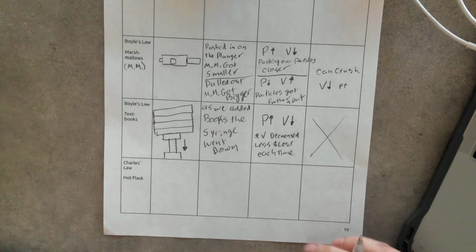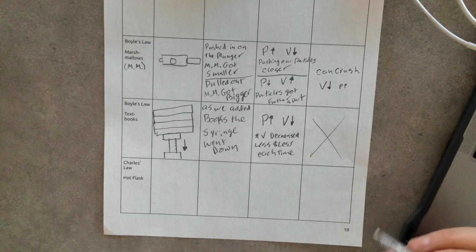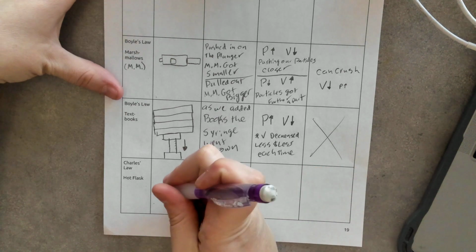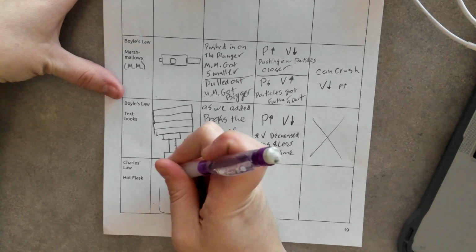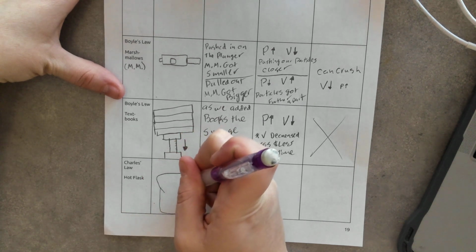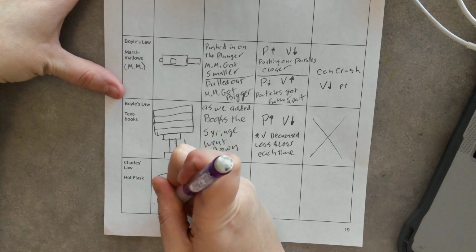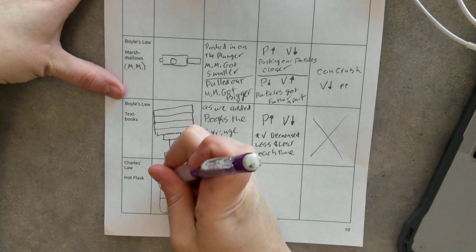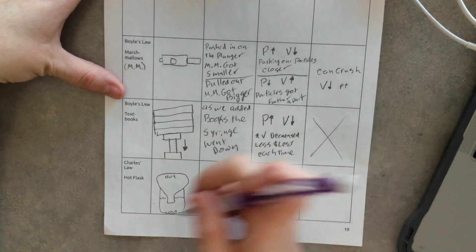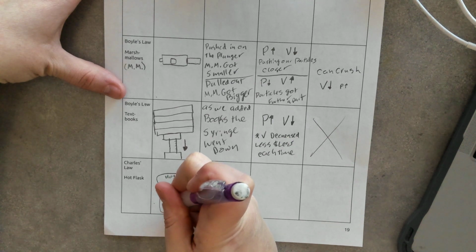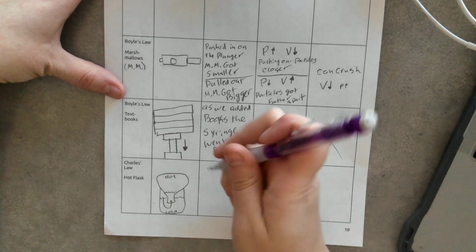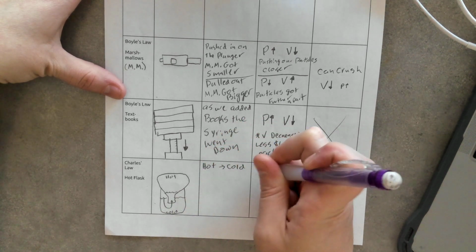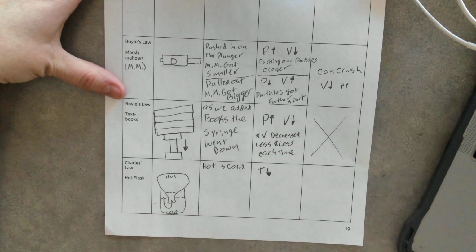Now, when we started looking at temperature, we saw something else. So we had our Boyles Law lab where we had a flask that was hot, and we flipped it into cold water, cold, hot. And what we saw happen is the water started filling the flask. So we went from hot to cold, which means our temperature decreased.